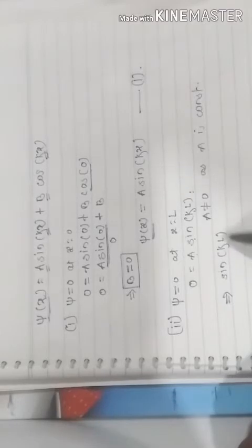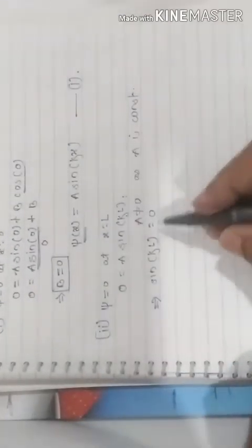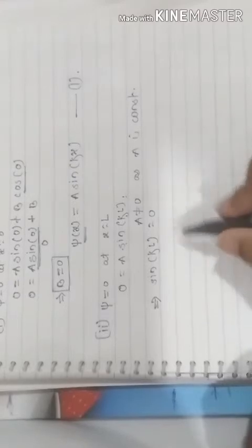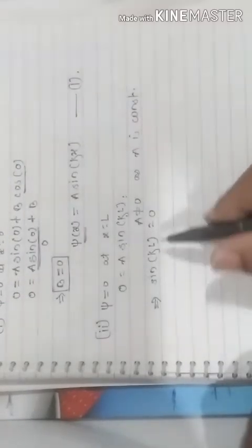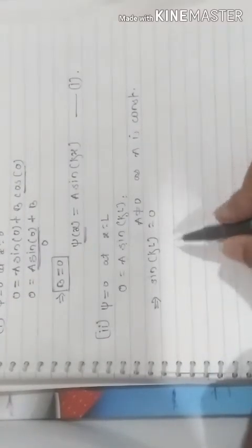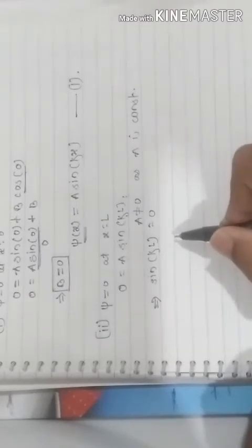So sin kL should be 0. Sin is a simple operation, so it gives a value according to the assigned value of the angle kL. So kL must have a value which gives sin 0. Everyone knows sin of n pi always gives a 0 value.